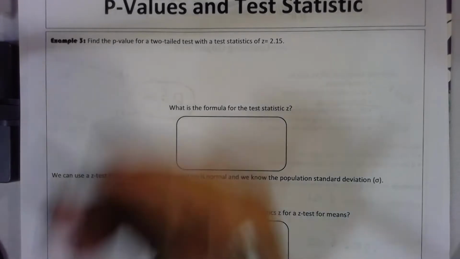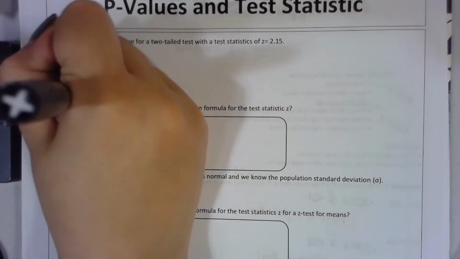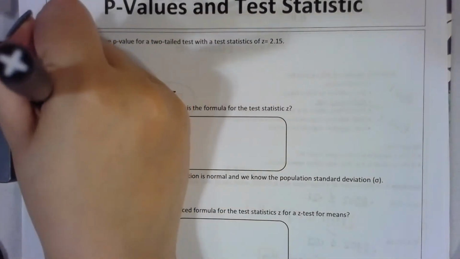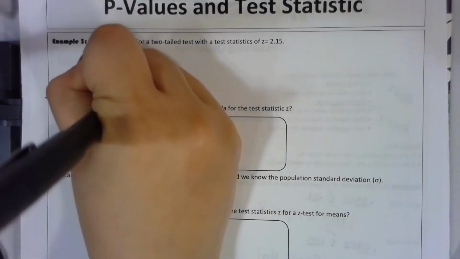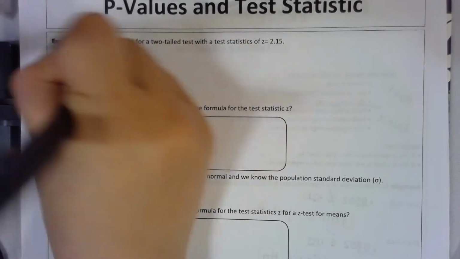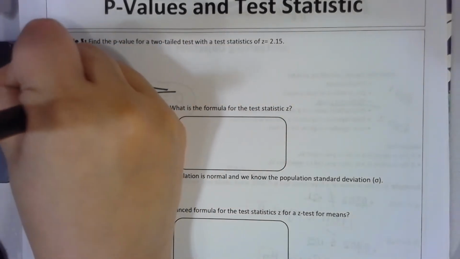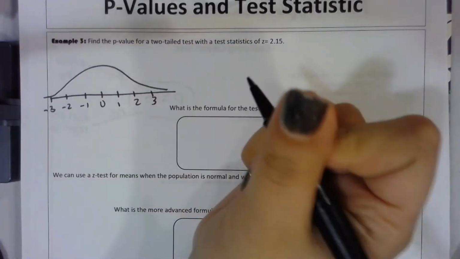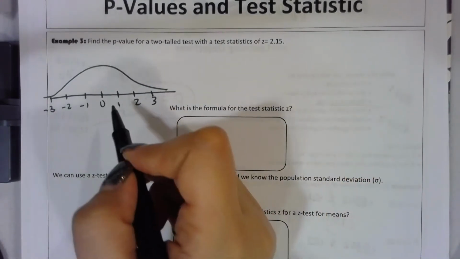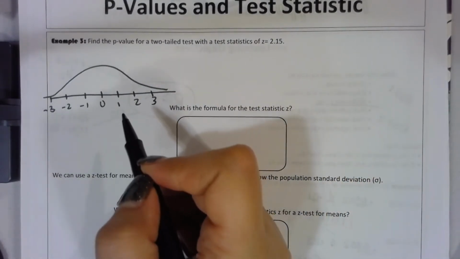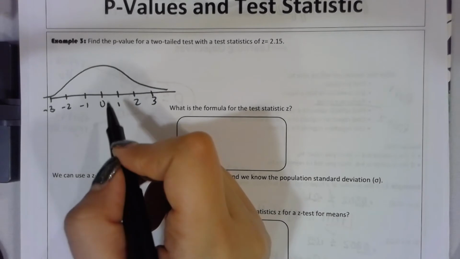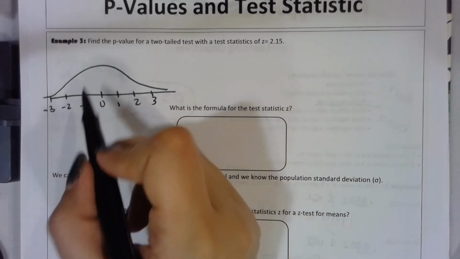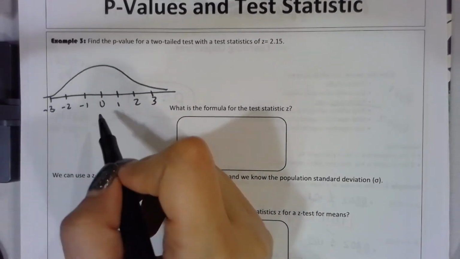Okay, so in this case, our z-value is a positive 2.15, which is going to fall about right here. And we are a two-tailed test. But when you do a two-tailed test, you're either going to have the left area shaded or the right area shaded. Since your z-value is on the right side, we're actually going to shade in this right side and then find the area to the right of the test statistic. So this one is going to be a right-tailed test.